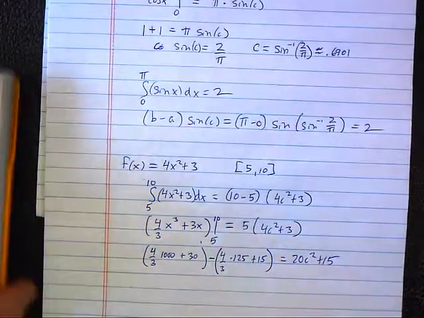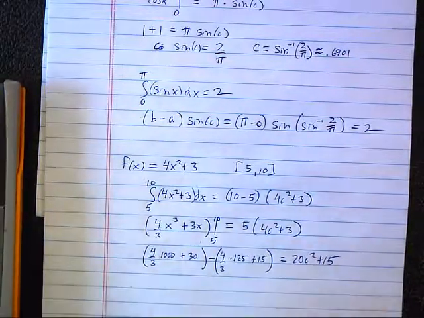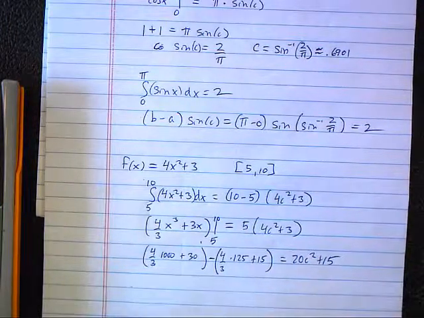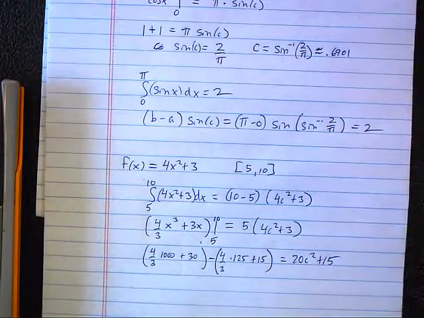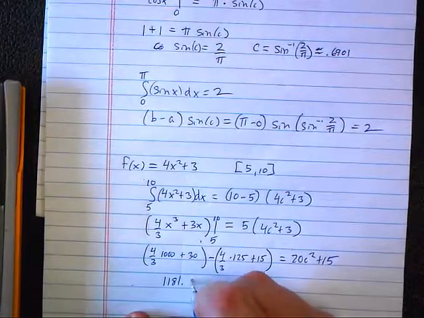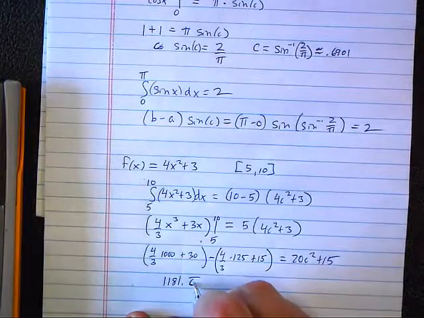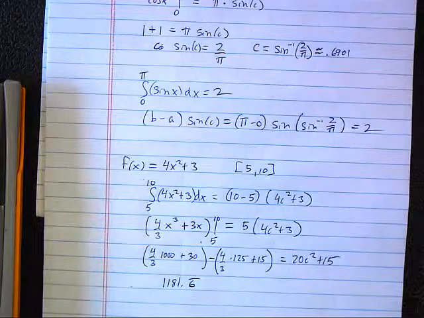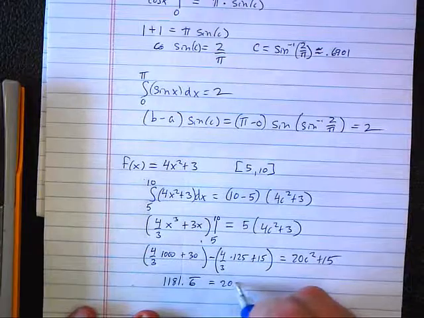All right, I think it's time to use my calculator. 4/3 times 1,000 plus 30 minus 4/3 times 125 plus 15. My calculator says that's 1181.6 repeating. Unfortunately, it will not convert that to a fraction for me. That's unfortunate. Equals 20c squared plus 15.